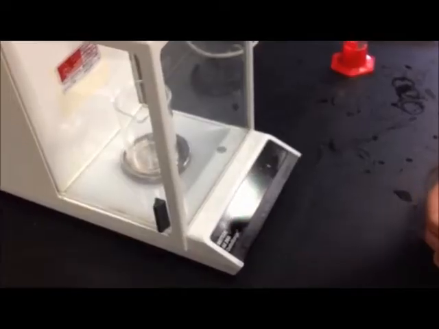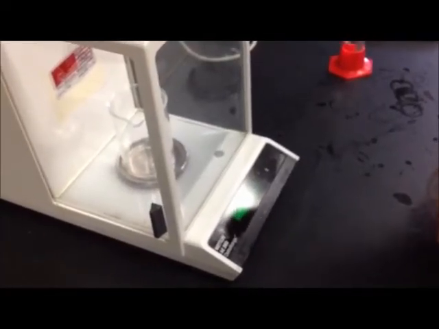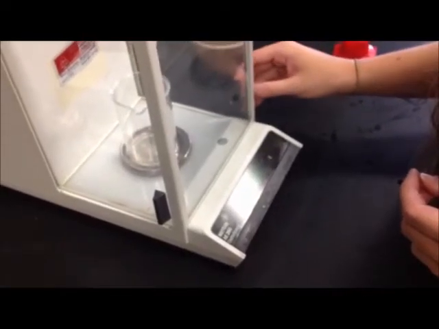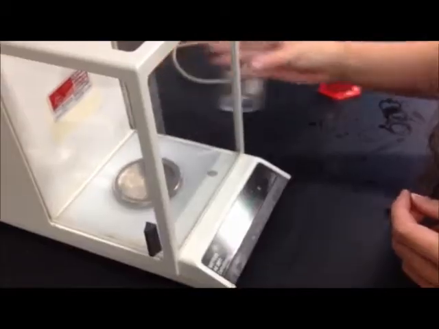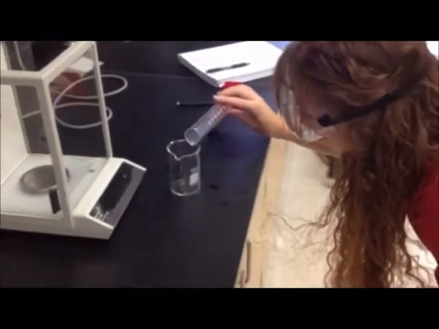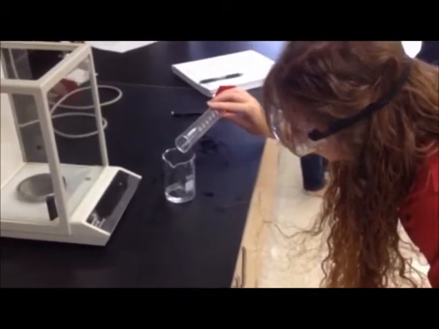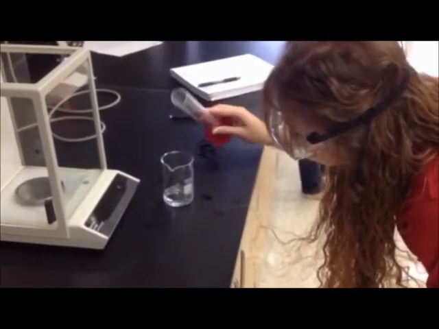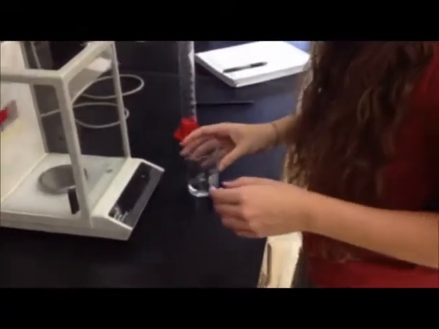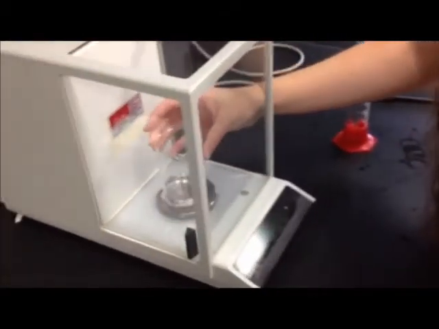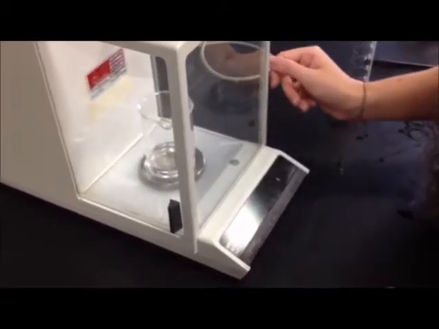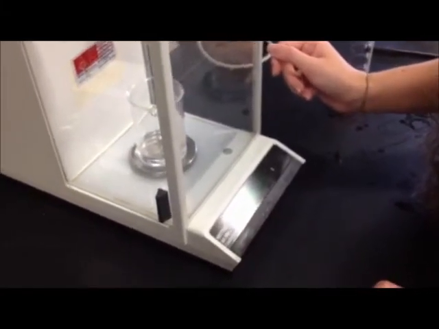After placing the beaker on the scale, the mass of the beaker can be determined in order to subtract it from the mass of the water and the beaker later on. Now the mass of the beaker and the water is being recorded.